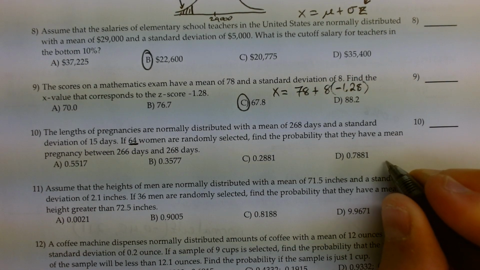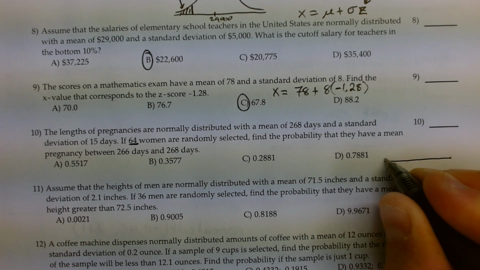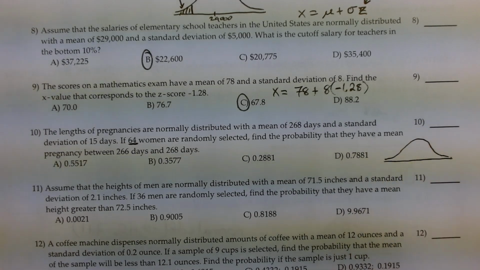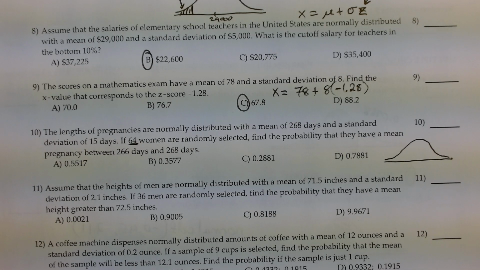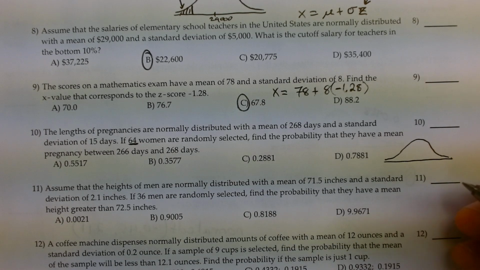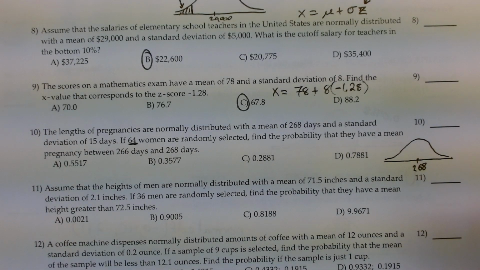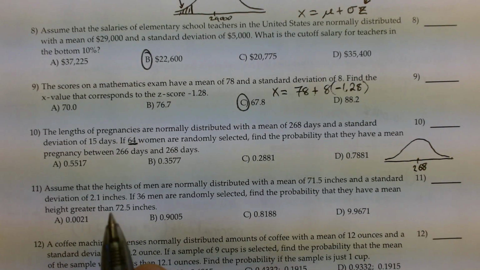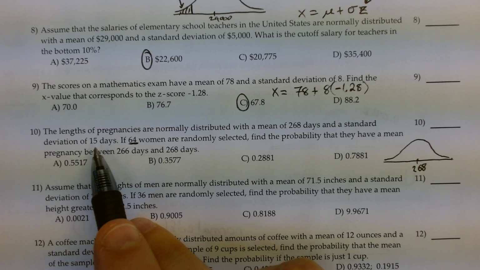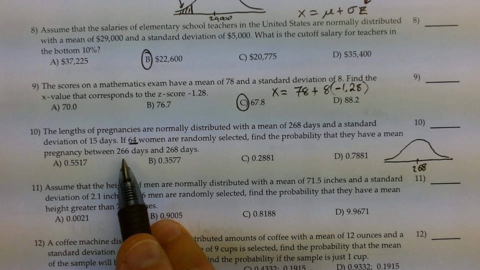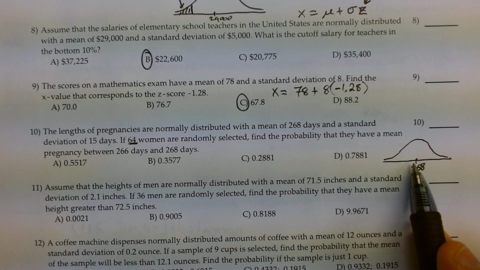So we can still draw a picture, of course. So the mean, of course, was 268. And now you might be thinking, well, 15 days is our standard deviation, so 266 is only 2 away, so that might be really close.